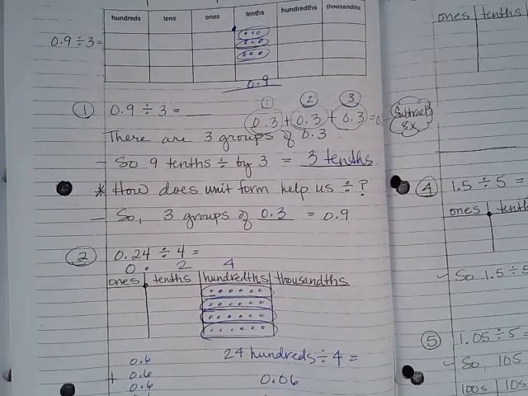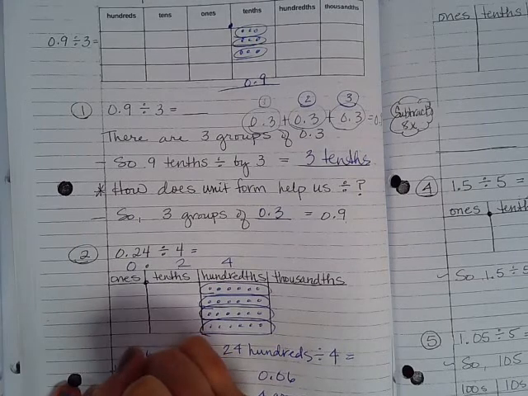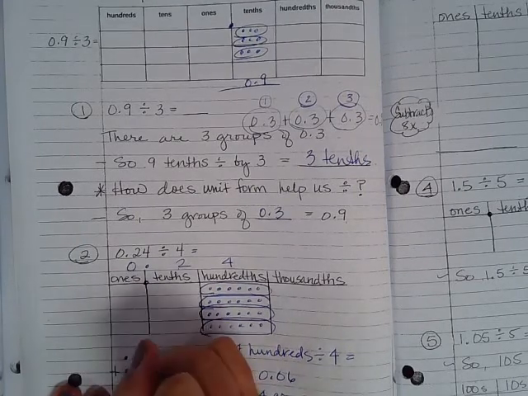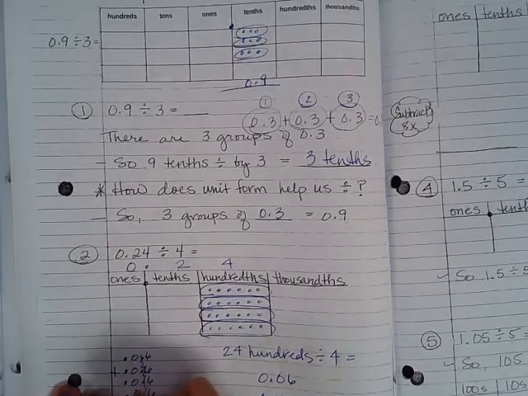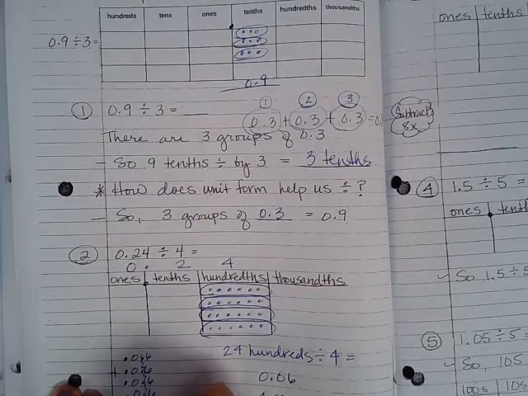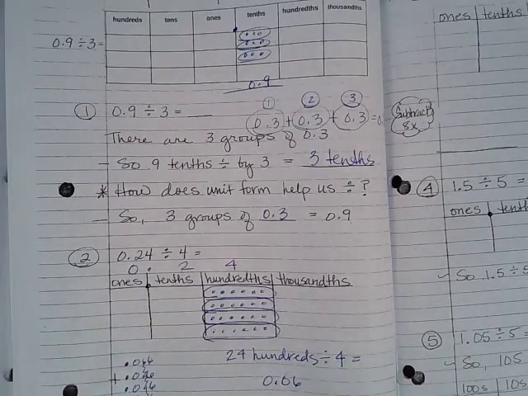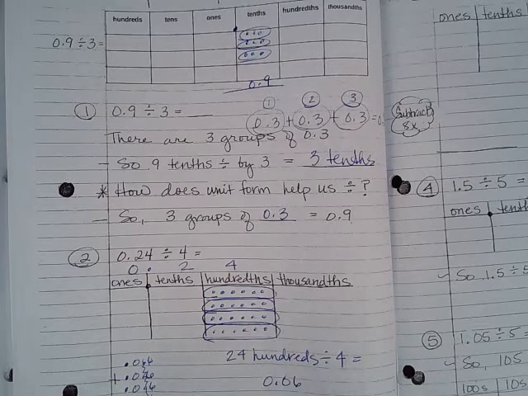And it needs to be 0 point. The zero and the decimal point need to be here. Excuse me. Are you starting to understand a little bit how we're breaking these numbers up?